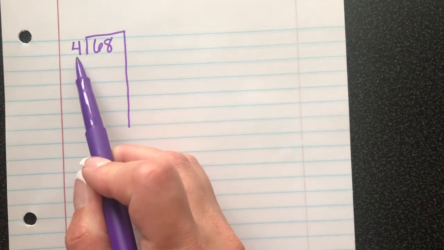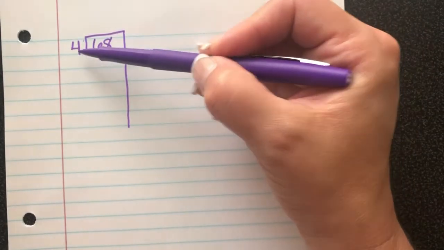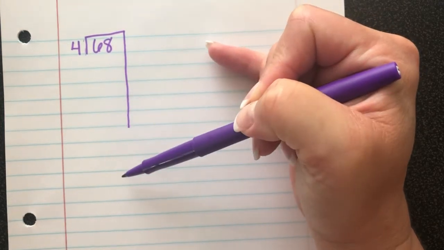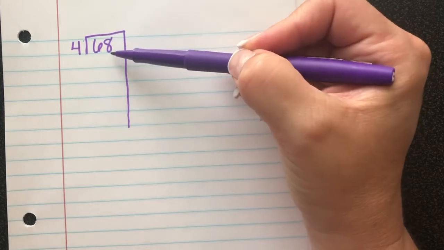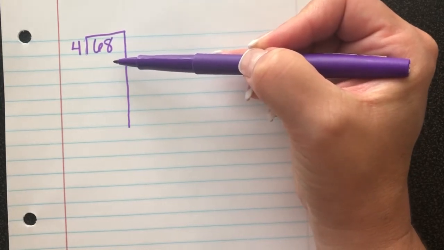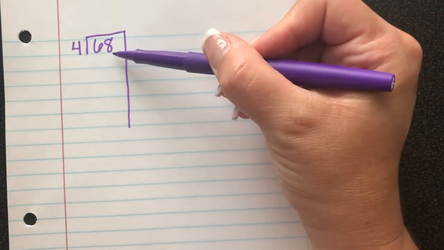Now our divisor is 4. Like we said a while ago, that's how many we're taking out each time. With repeated subtraction, I could repeatedly subtract 4 from 68 until there's nothing left. But as my dividends get bigger, that's going to get harder and harder to do, because you're going to be here for a while. So instead, we take multiple, or more than one, group of 4 out.